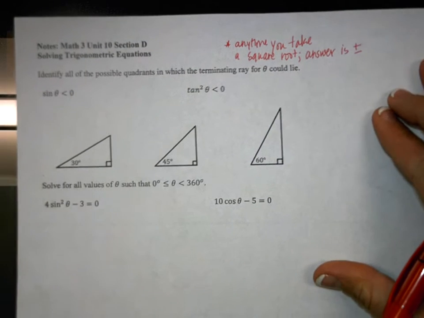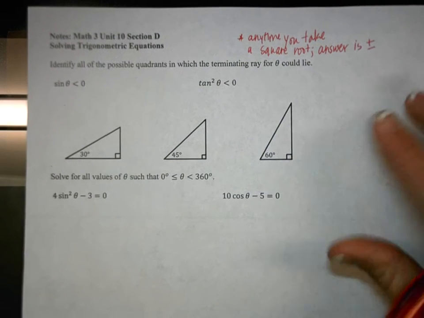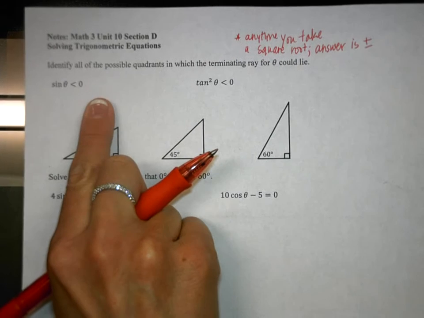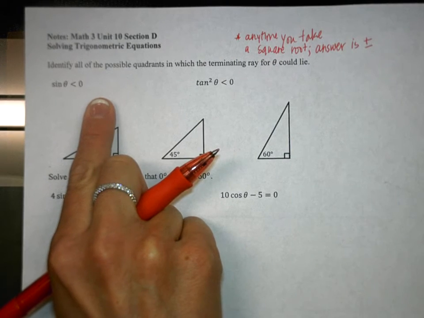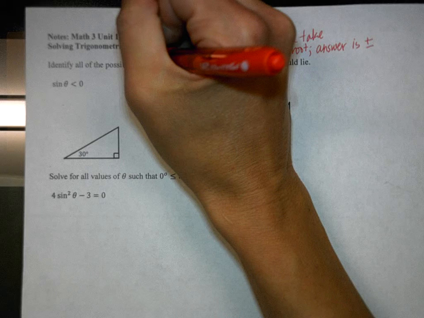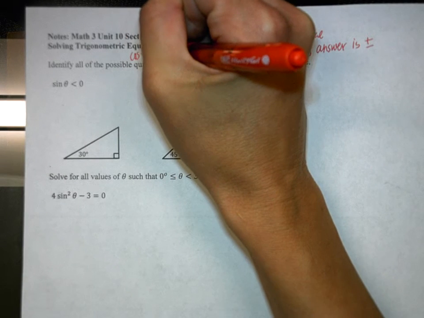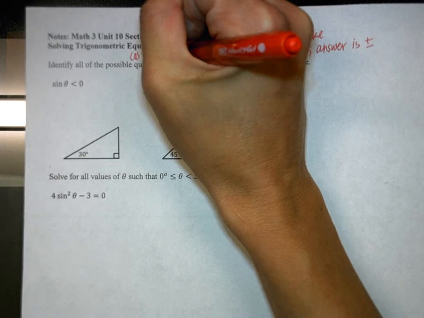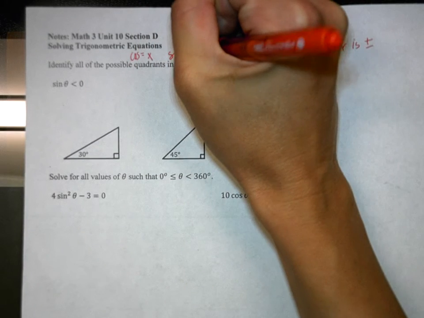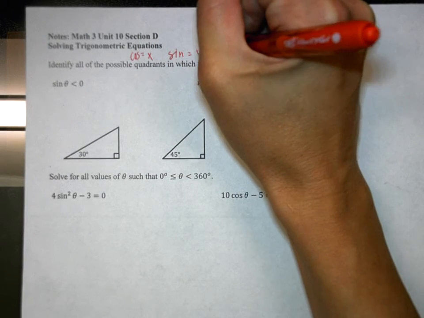So this first one is asking us, when is sine less than 0? Okay, first of all, we need to remember that cosine is dealing with your x, and sine is dealing with our y.